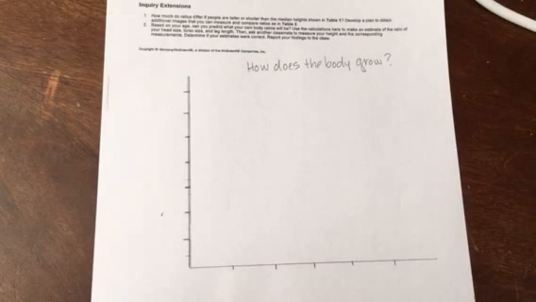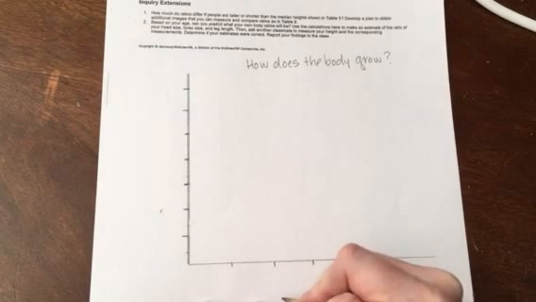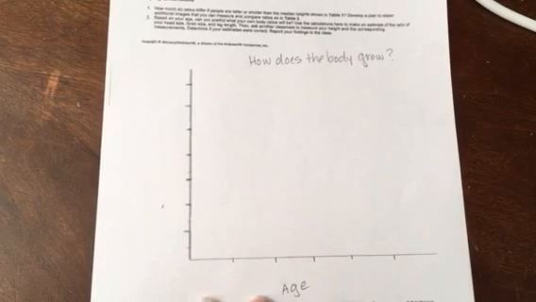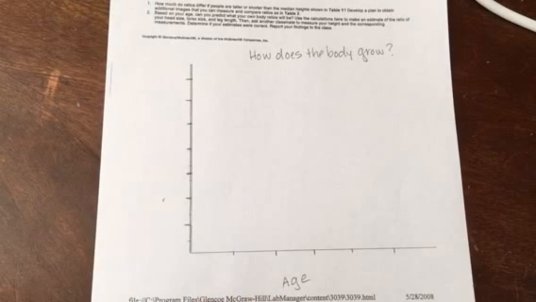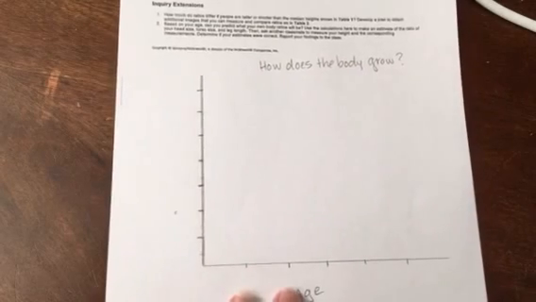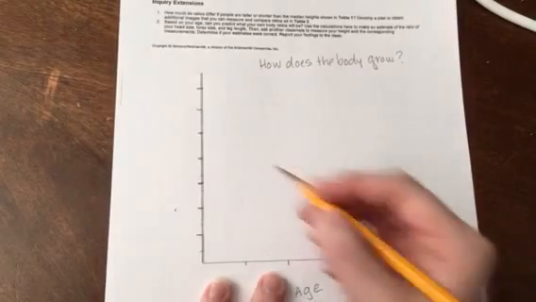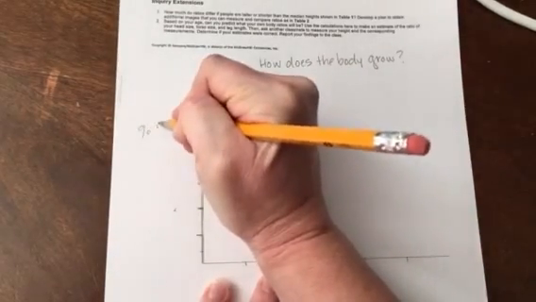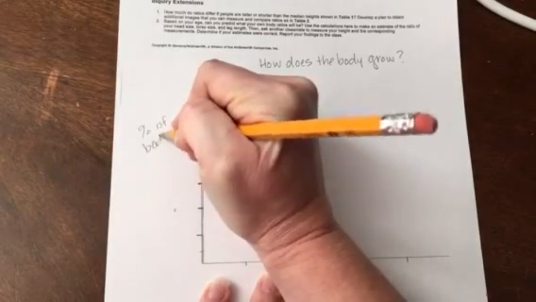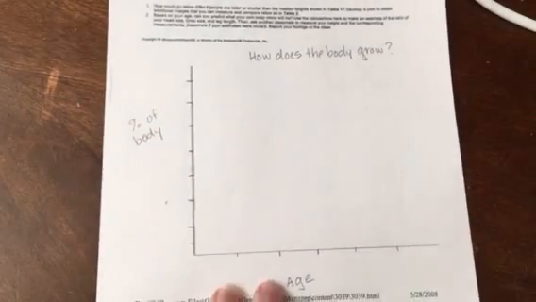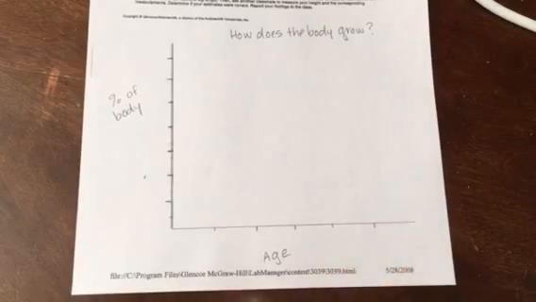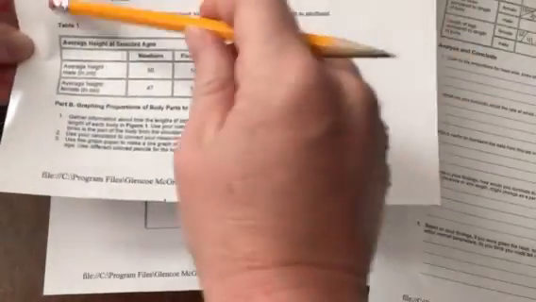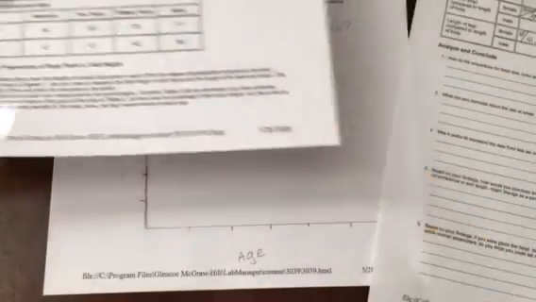Make sure that you have age on the x-axis, and the y-axis should be percent of body.